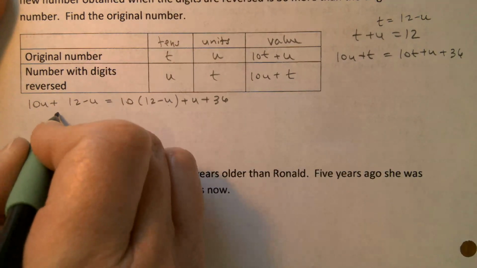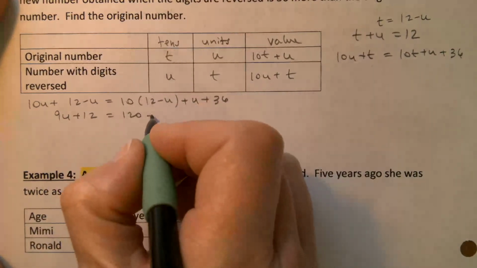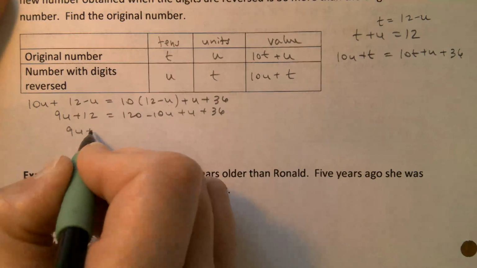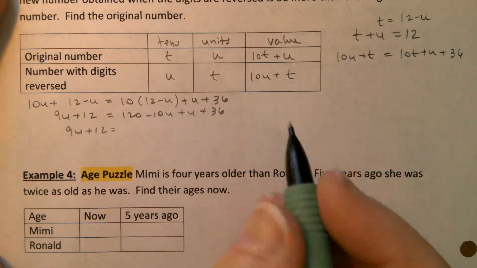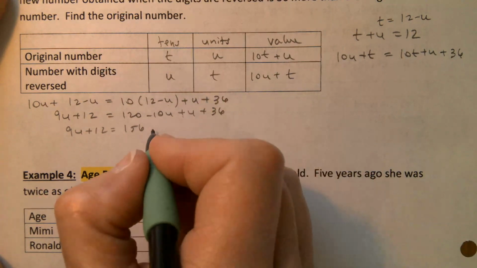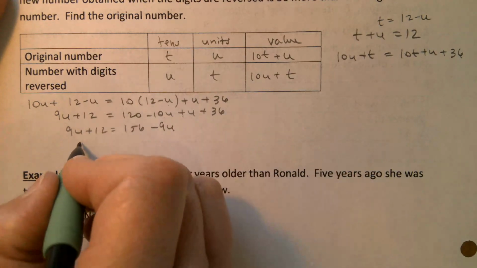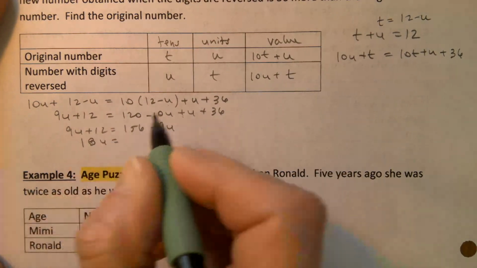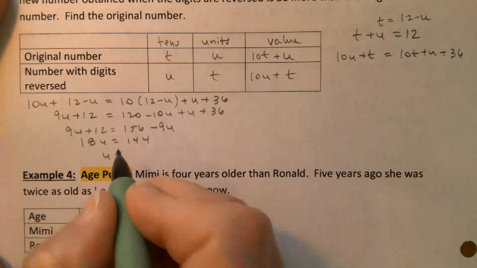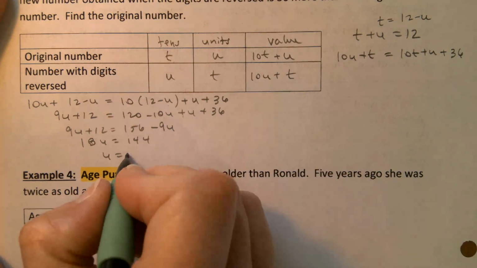This is going to give me 9u plus 12. This will be 120 minus 10u plus 36. So 9u plus 12 is equal to 120 plus 36, which is 156, and negative 10u plus u is negative 9u. I'm going to add 9u to both sides, so that gives me 18u, and I'm going to subtract 12, so that gives me 144. So u is equal to 144 divided by 18, which is 8. U is equal to 8.